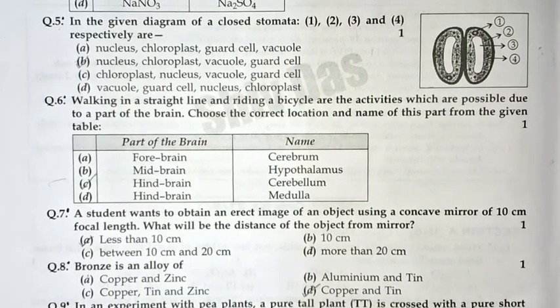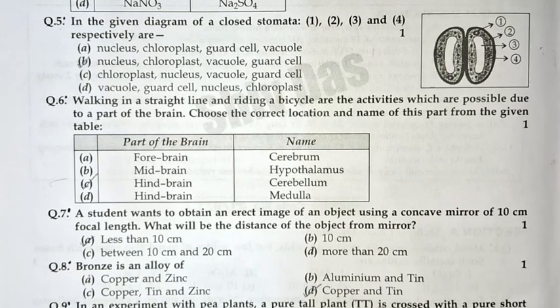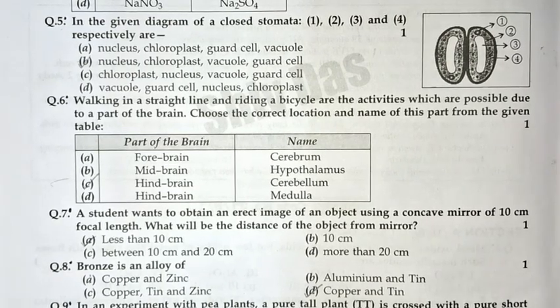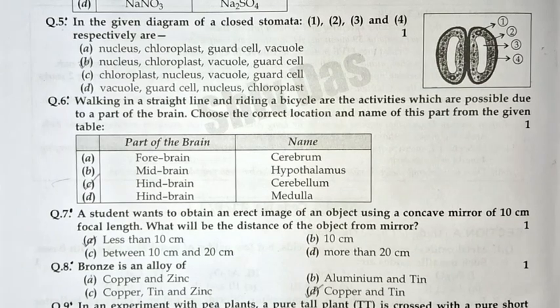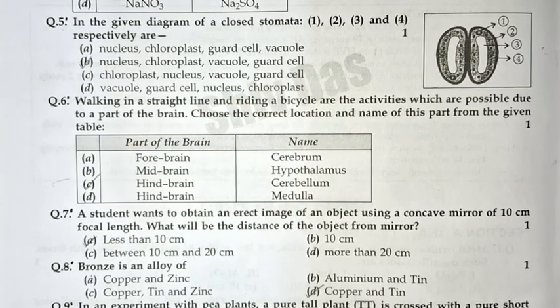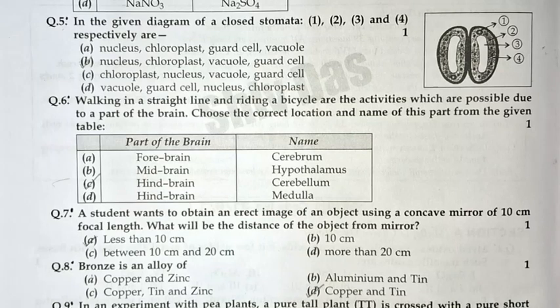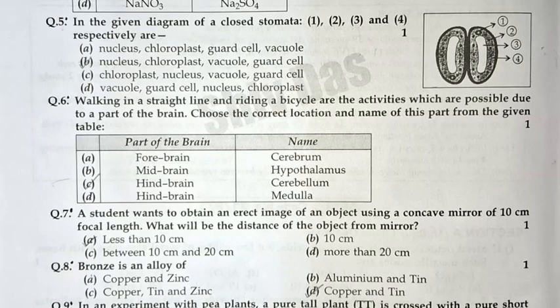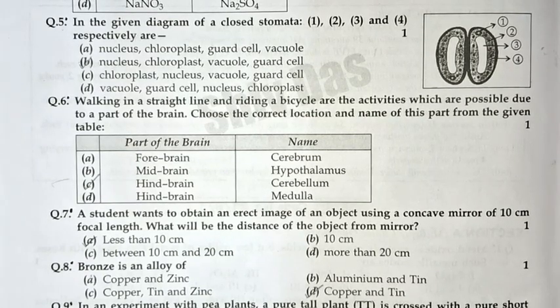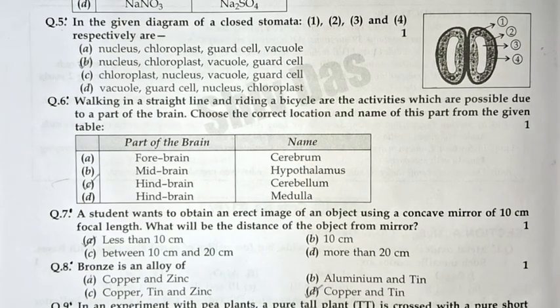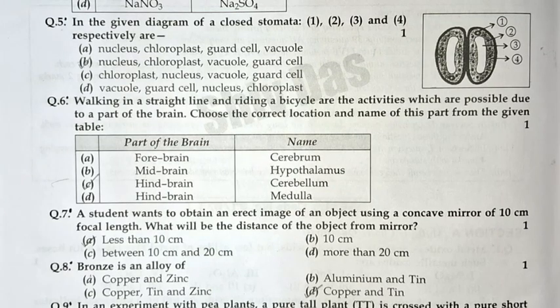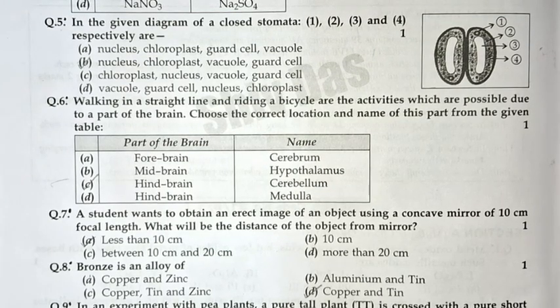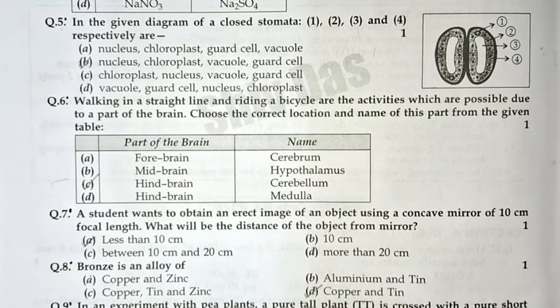Question number 5. In the given diagram of a closed stomata, 1, 2, 3 and 4 are respectively: first is nucleus, second is chloroplast, third is vacuole and the fourth is guard cell. Question number 6. Walking in a straight line and riding a bicycle are the activities which are possible due to a part of the brain. Choose the correct location and name of this part from the given table. Answer is part of the brain is hindbrain and name is cerebellum.